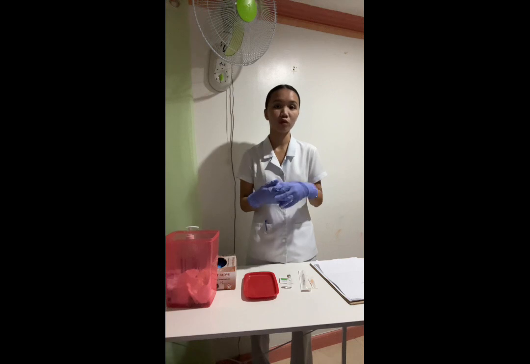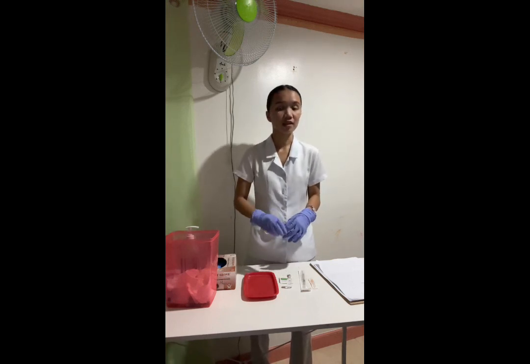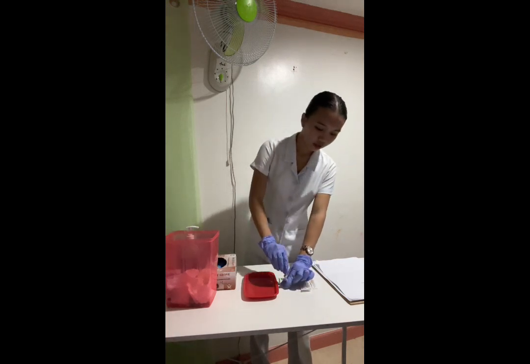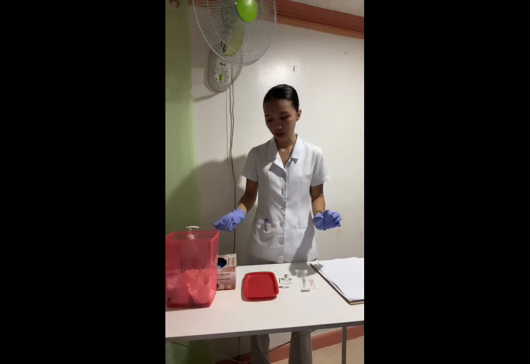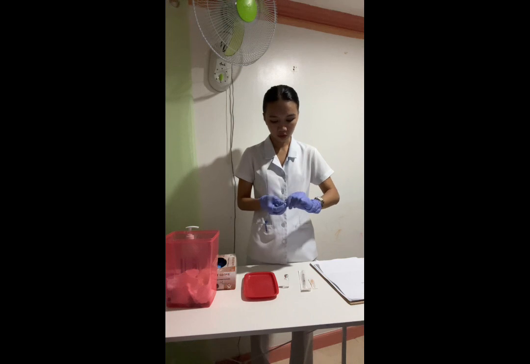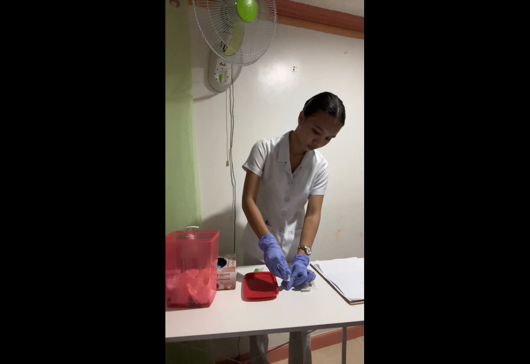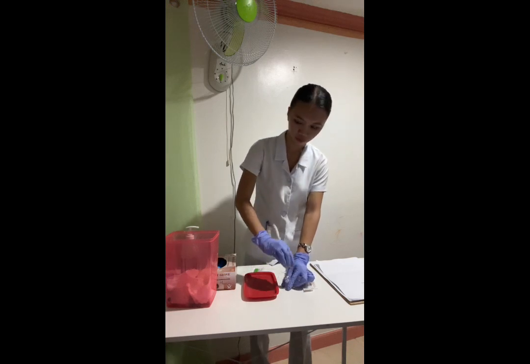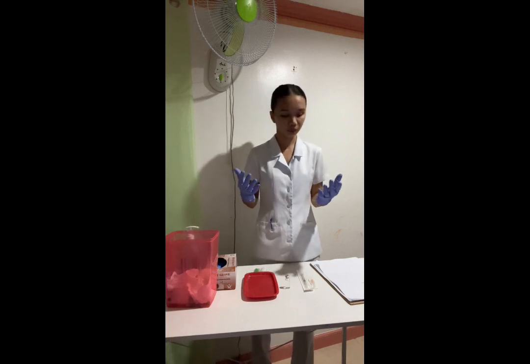Rotating the vial, we have to remove the protective cap and clean the rubber cap of a previously opened vial with an antiseptic wipe by rubbing in a circular motion, because the antiseptic will clean the cap and reduces the number of microorganisms. So as if that I am opening the vial, and then using an antiseptic swab, I'm going to clean it in a circular motion. And then discard.